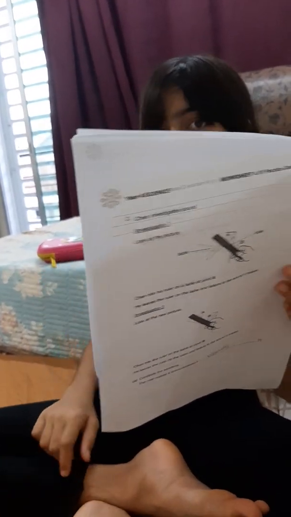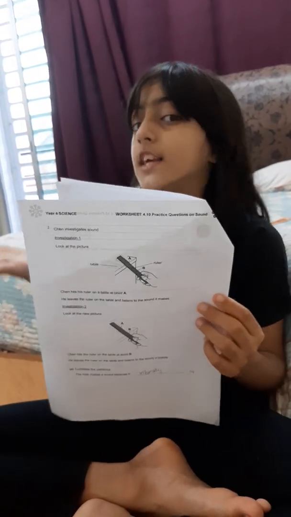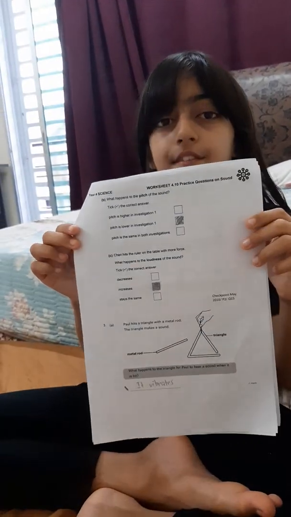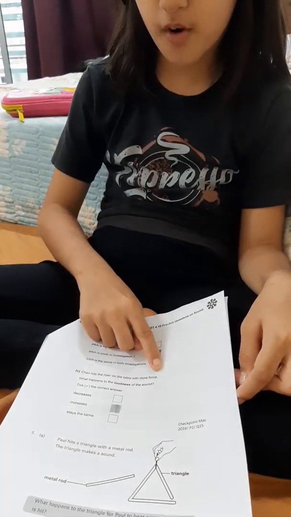So, is it lower when you did it? Ding. Or is it higher? Ding. What did you do when you were doing this? You may not know the answer, but it's not really necessary. So the answer is, pitch is lower in investigation 1. Let's go to the next. Chen hits the ruler on the table with more force.